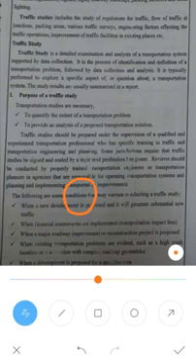In order to skip such places, these traffic studies are very important.